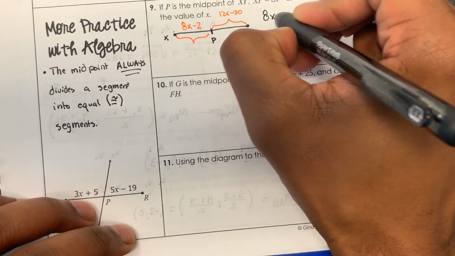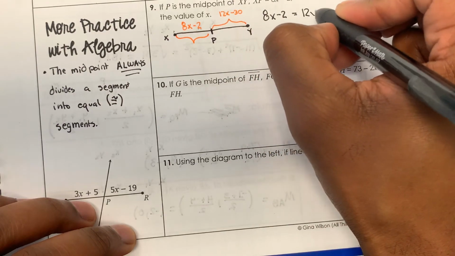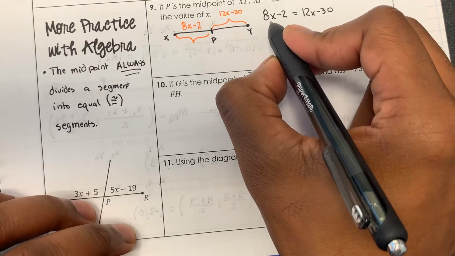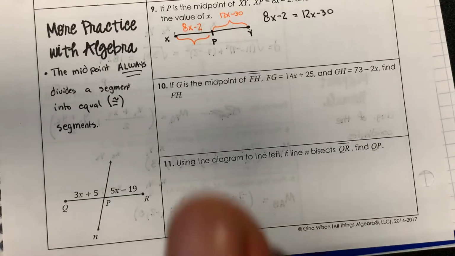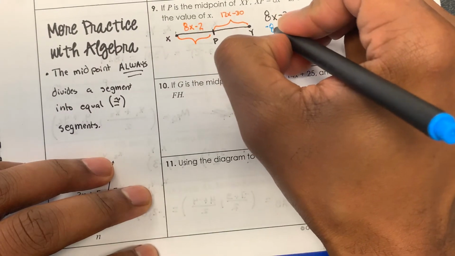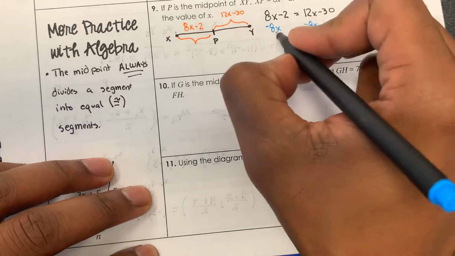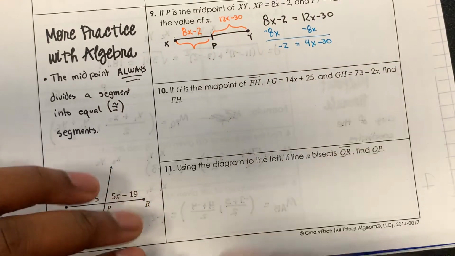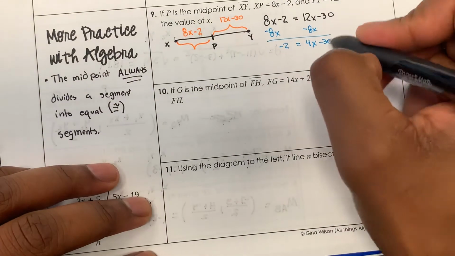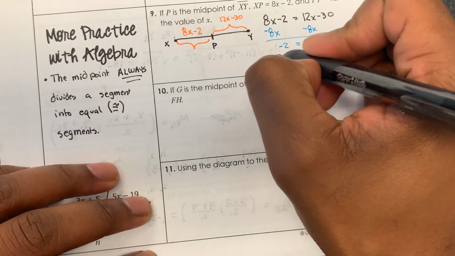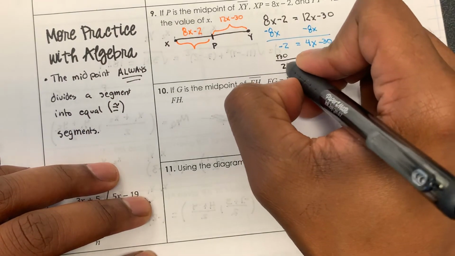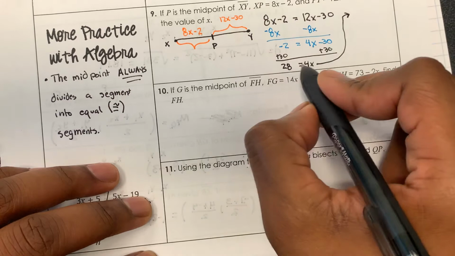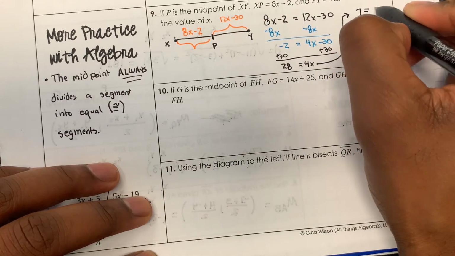So we get 8x minus 2 equals 12x minus 30. And this is a two-step equation or three-step equation. So let's say we subtract 8x from both sides. So we'll get minus 8x, minus 8x. And that will give us negative 2 equals 4x minus 30. Let's say we add 30 to both sides. So we get plus 30 and plus 30. And so we get 28 equals 4x. I'm going to continue my work up here. So if we divide by 4, we get 7 equals x.